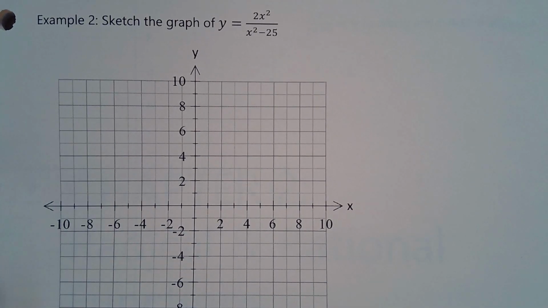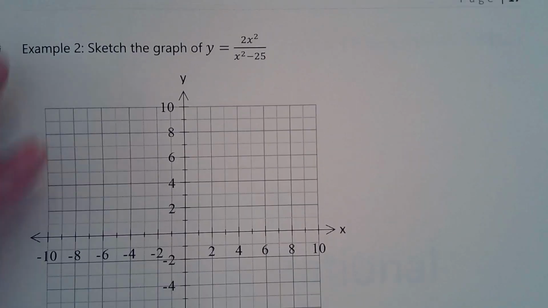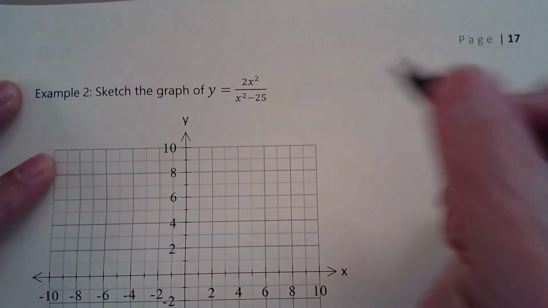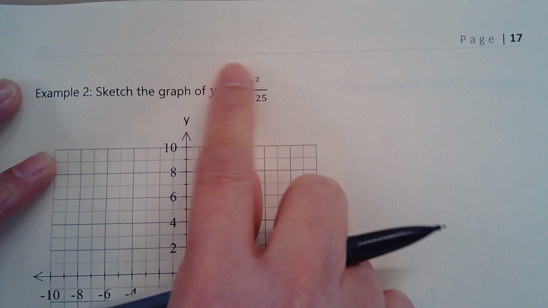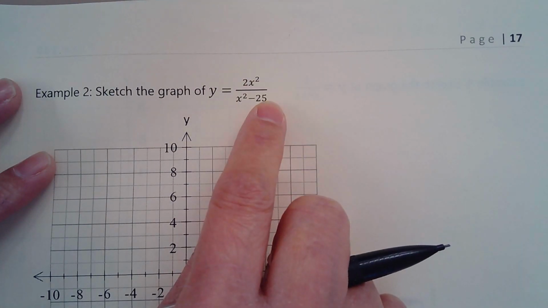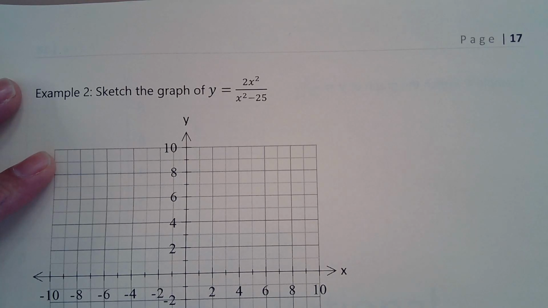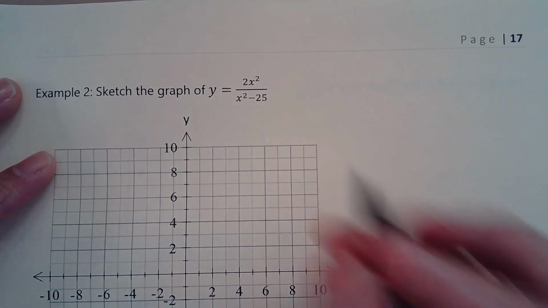So, here we go. How do we do that? The very first thing that we've got to do is to see if we can factor the polynomial in the numerator and the polynomial in the denominator. So why don't you go ahead and factor the numerator and/or denominator.